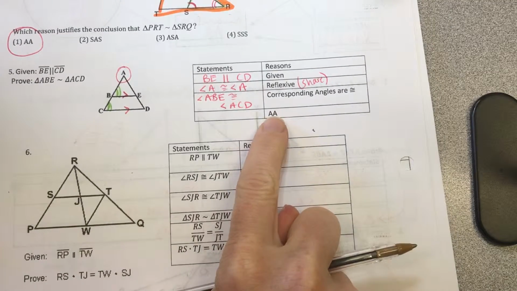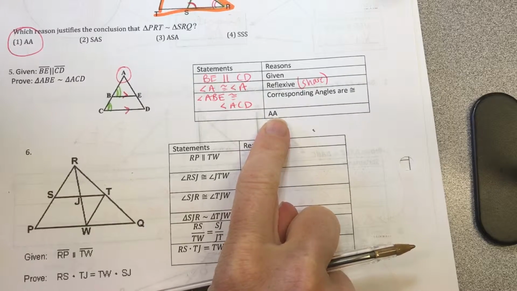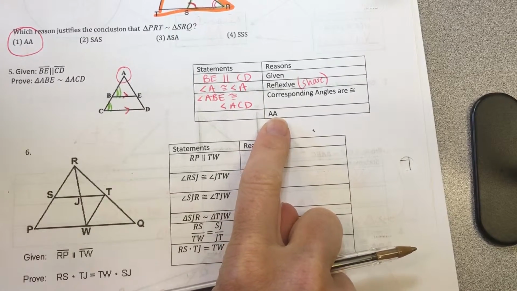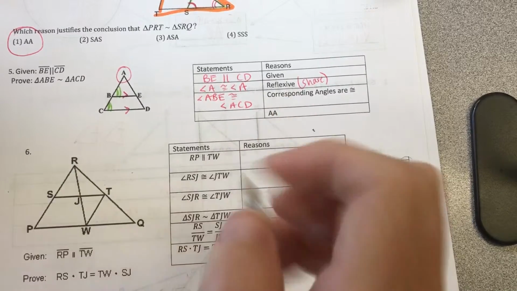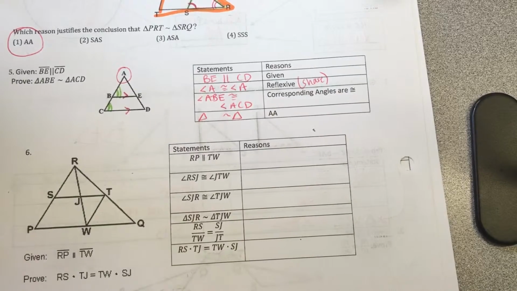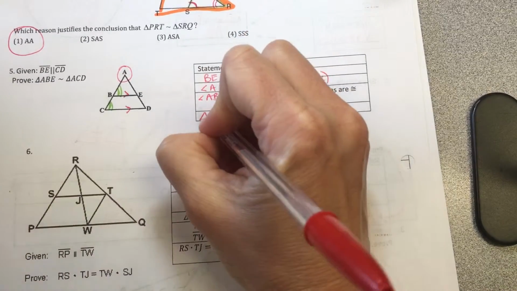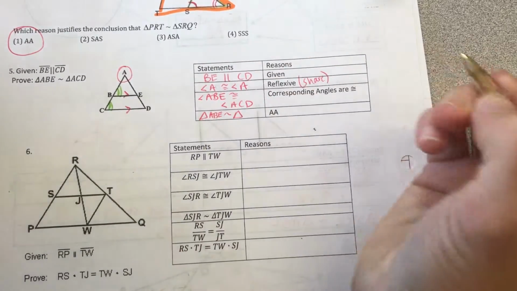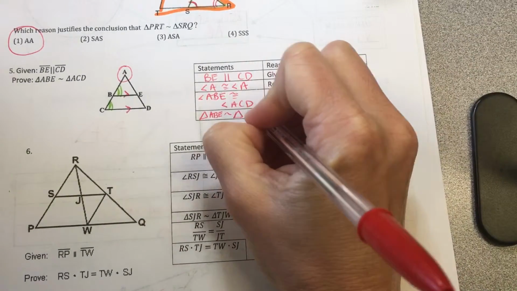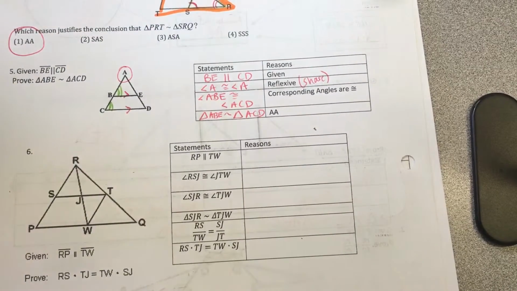All right. What is the AA going to tell you about? Two triangles. So AA is two angles, but it tells you about two triangles. Okay, so here we're going to have two triangles and a similar symbol. All right, triangle what? ABE and ACD. Okay, ABE and ACD.